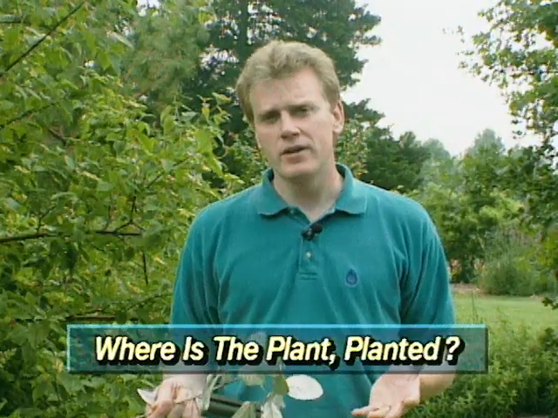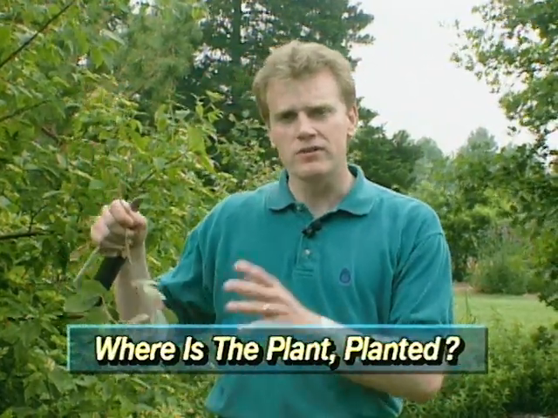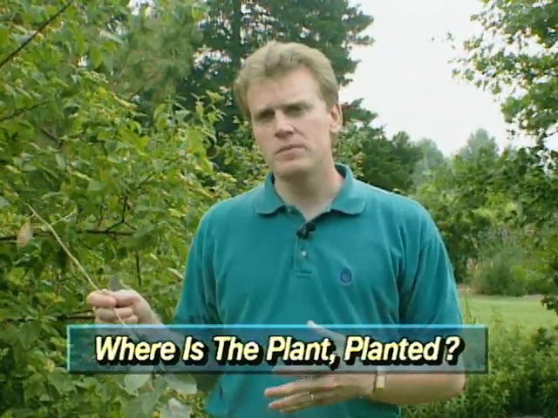Where's the plant planted in the yard? If it's up underneath the eaves of a house, it could possibly be suffering from drought stress because it's not receiving some of the natural rainfall, especially if you don't have an irrigation system. Whereas if it were planted out in the yard, it may possibly be receiving more water.